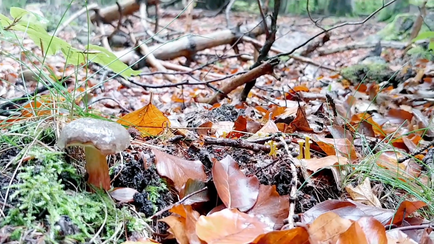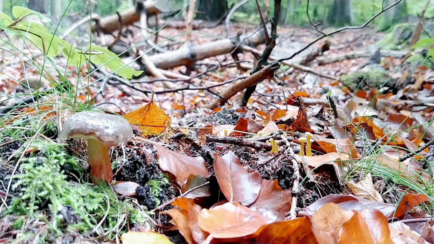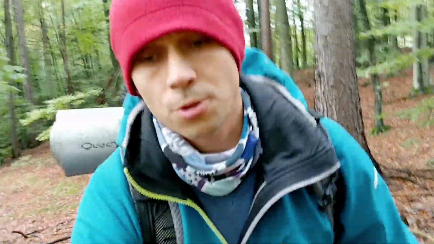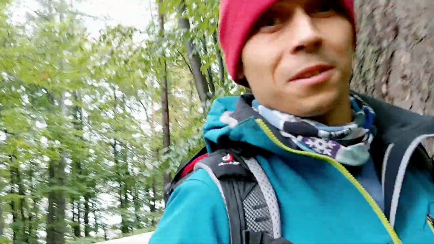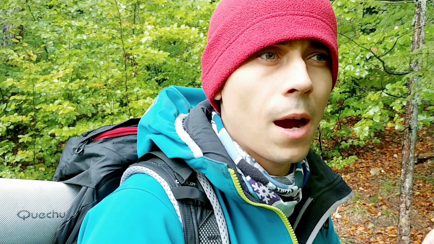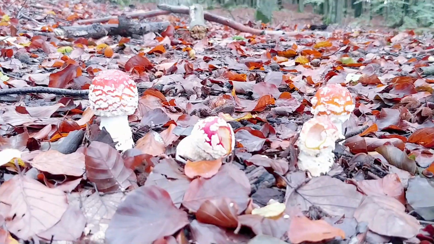You can eat this mushroom if you want, but of course, if you are eating mushrooms, you have to be aware that some of them can be deadly poison to you. And maybe next year I will make some kind of a device that can distinguish good mushrooms and bad mushrooms.